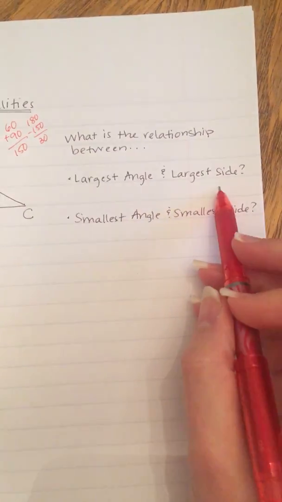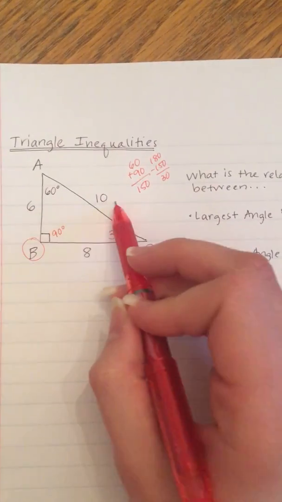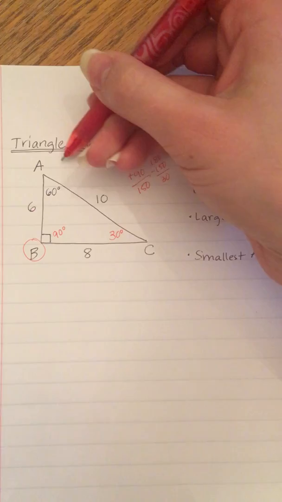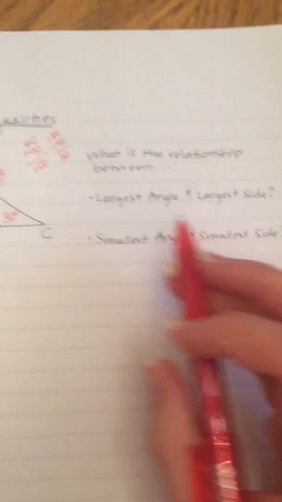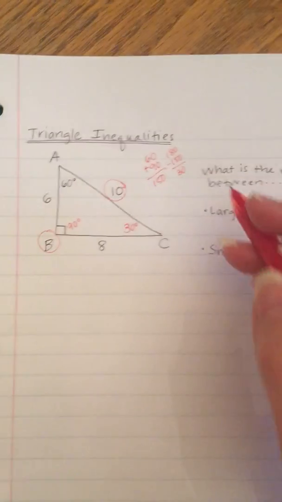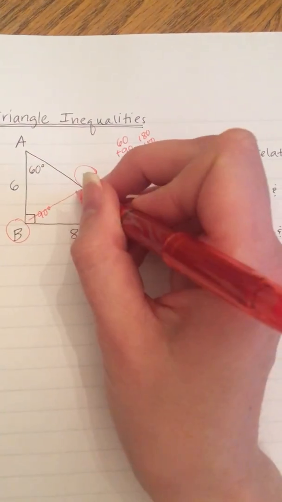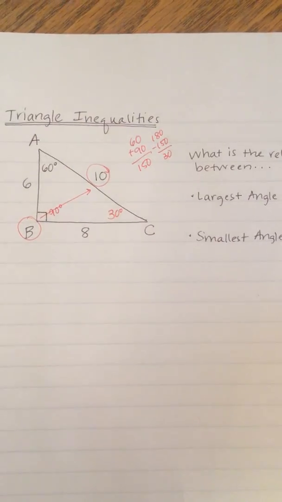Now let's look for the largest side. Well, the largest side is side AC, which is 10. What is the relationship between them? Well, they are across from each other, or they're opposite of each other.